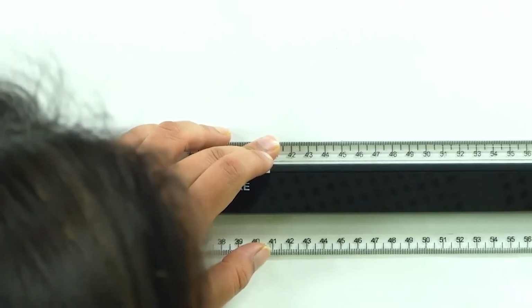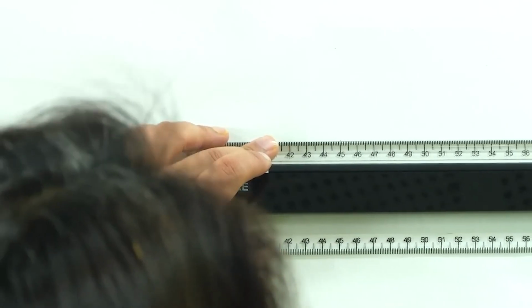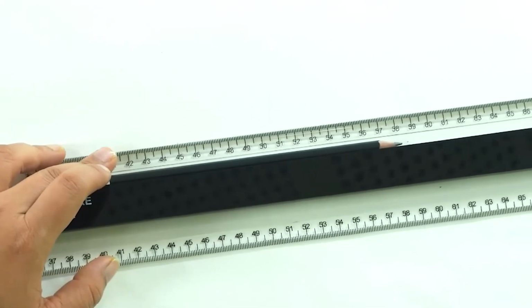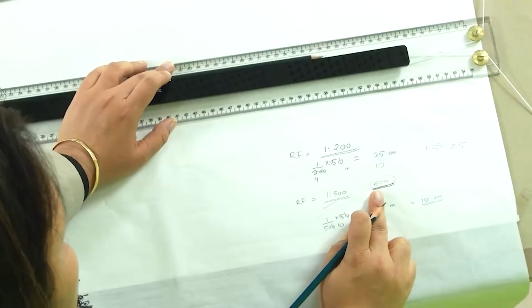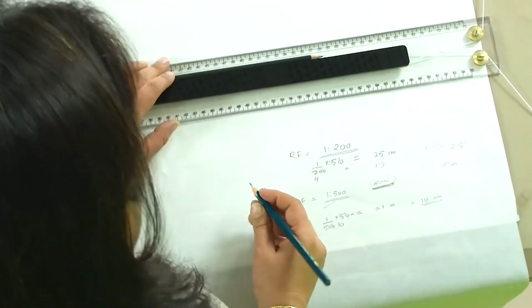What we want to take again is we want to measure up to 50, and we can divide it into 10 equal parts. If we divide it into 10 equal parts, each part will measure 2.5 centimeters, and that will be equivalent to 5 meters. So, let us do that.